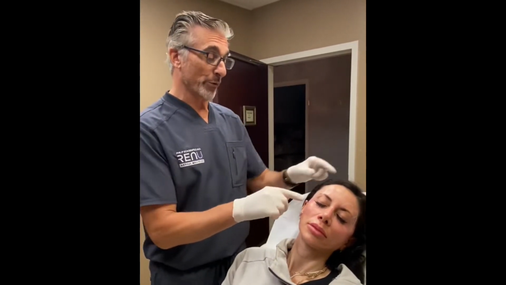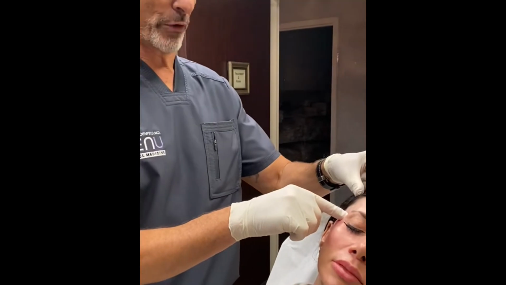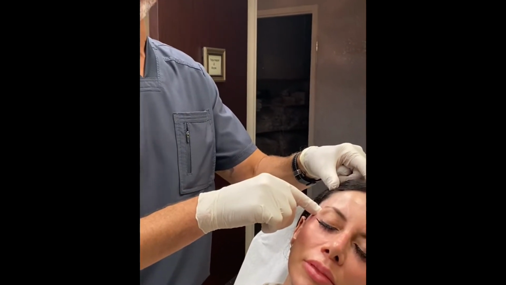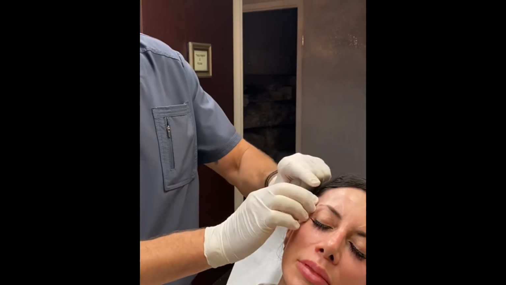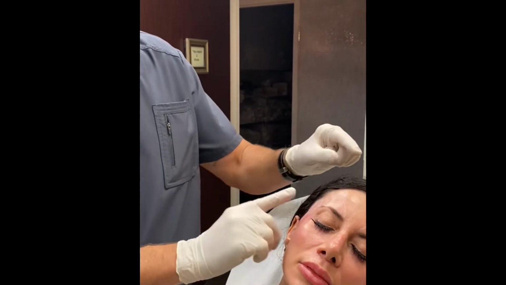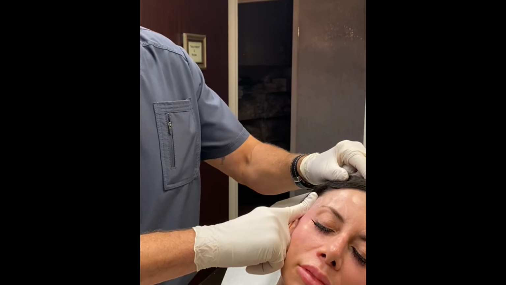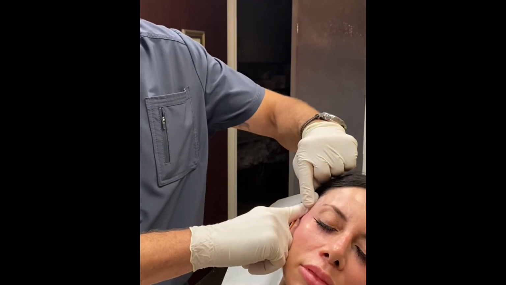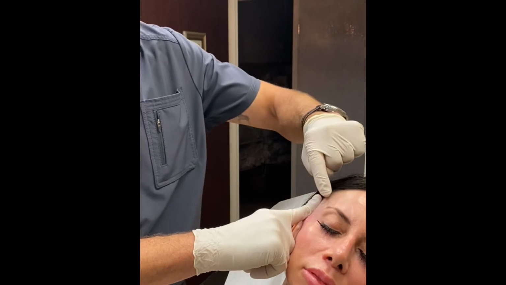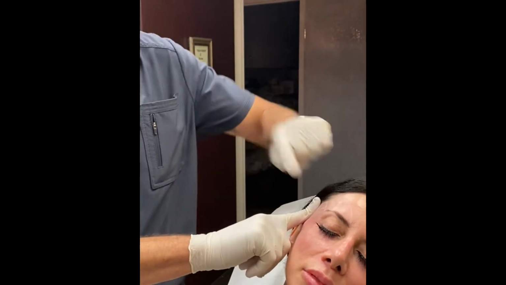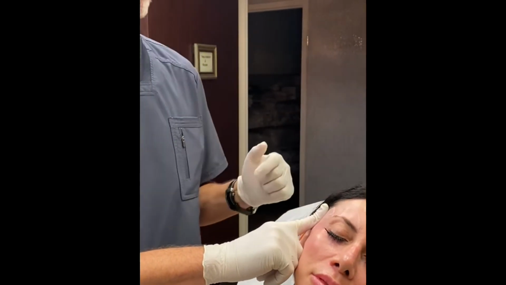So what we're gonna do is we're gonna go through the area that I've already marked and straight down through the muscle, through any potential vessels, and we're gonna inject it to inflate the temporal region. The other thing to do is you have to hold your finger back here so that the filler doesn't migrate posteriorly, because this tendon here is actually very tight and you want it to stay in this area right here.